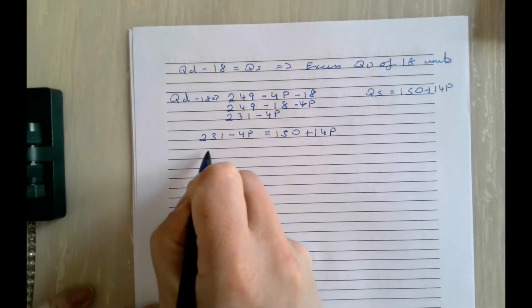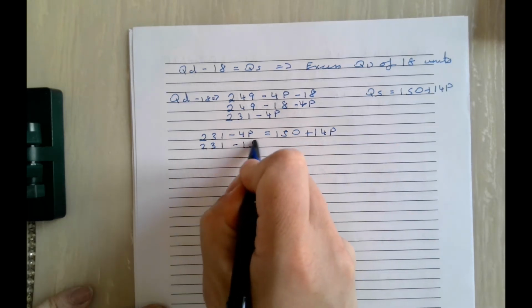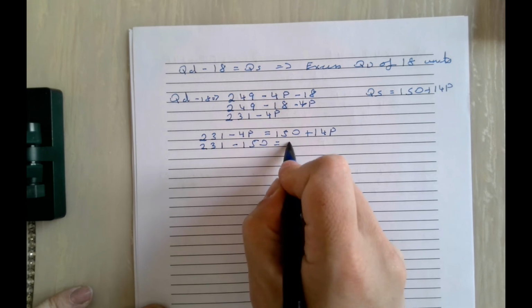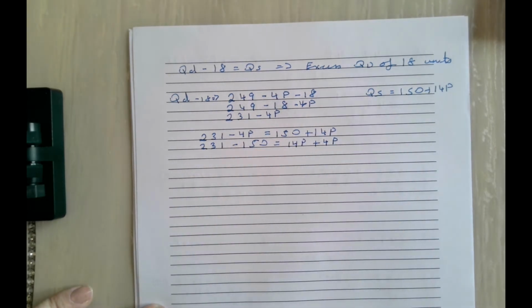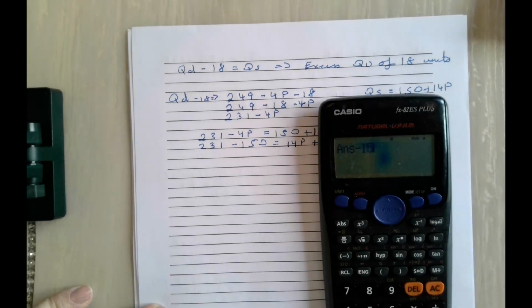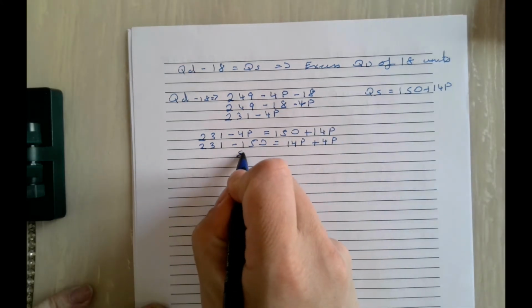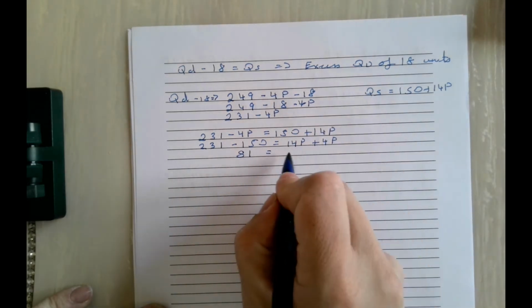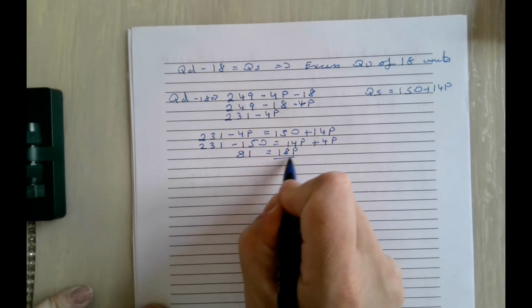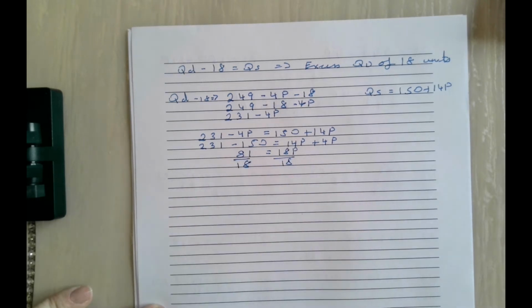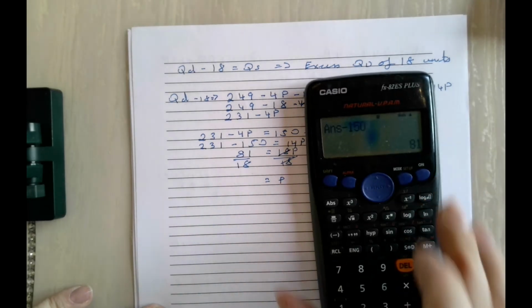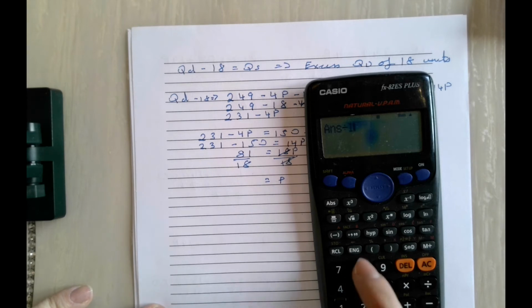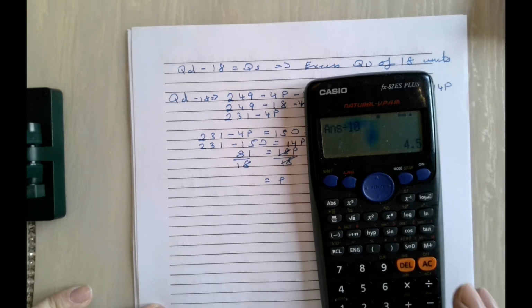So 231 minus 150, I'm going to take this over, change its sign, equals 14p. Take this over, change its sign, plus 4p. Okay, so 231 minus 150, and what I get there is 81. Okay, so this is 81 equals 14p plus 4p is 18p. So as always, divide both sides by the number before the letter you're trying to find, and I go 81 divided by 18, and what I get there is that equals 4.5.